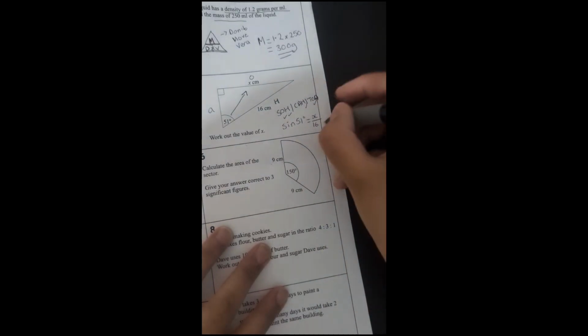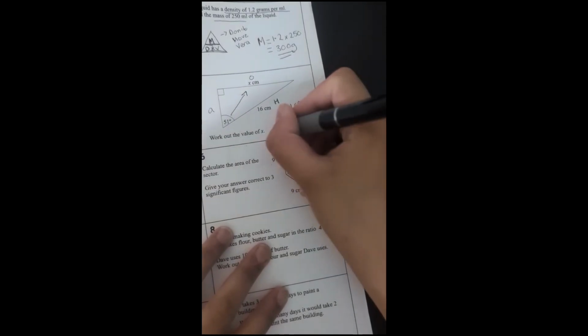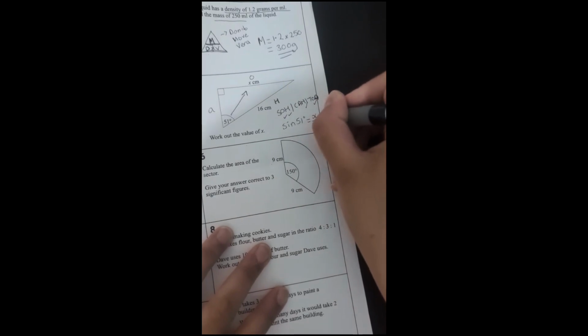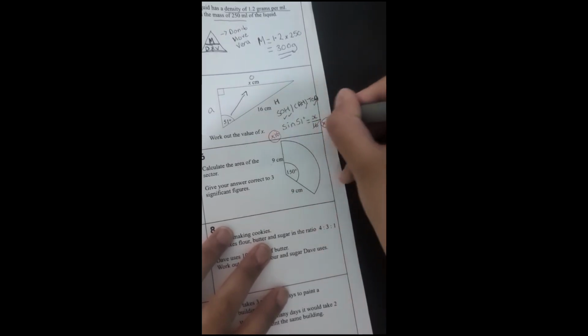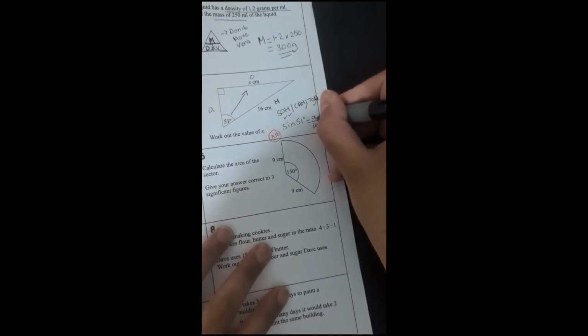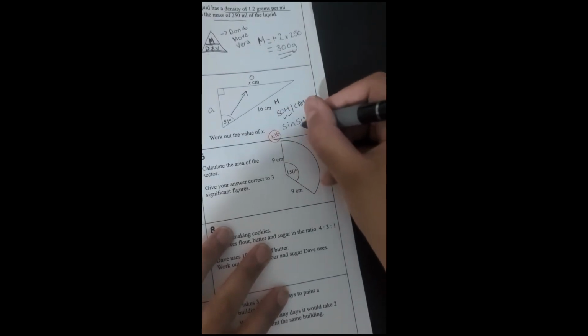Because when I multiply both sides by 16, I can eliminate 16 from my right hand side. So I'm going to times both sides by 16, therefore these cancel out and I'm just left with X, and 16 times sine 51 on this side. So does that make sense for you, T? Let me know. Okay, I'm just going to continue that at the top here, just because of the space.